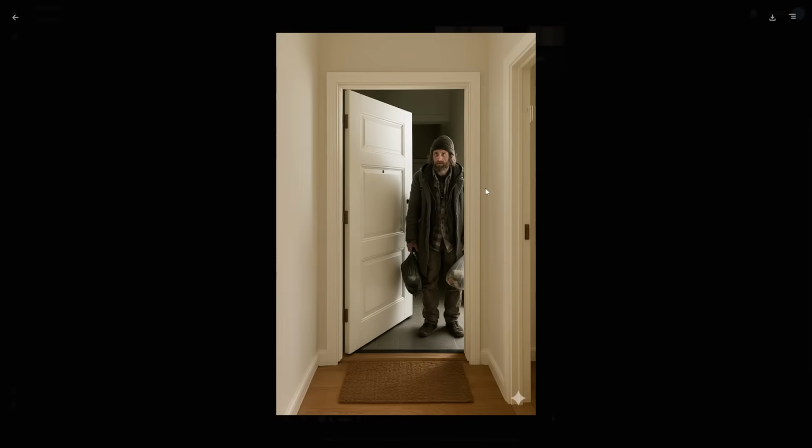Most of these pranks start when the homeless man is entering the house. So what we can do here now is save this image, because this is going to be the first image that you would likely send. Now that you've got this image, you can either simply screenshot this or simply save this image to your device.